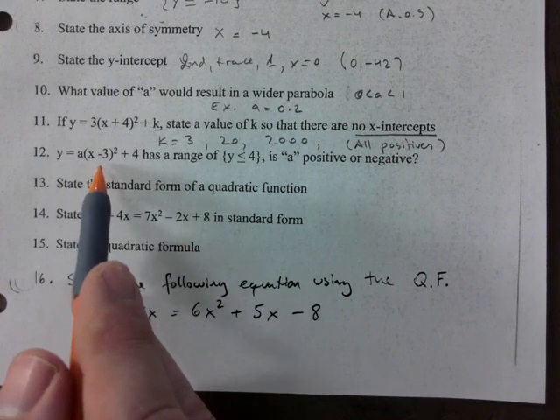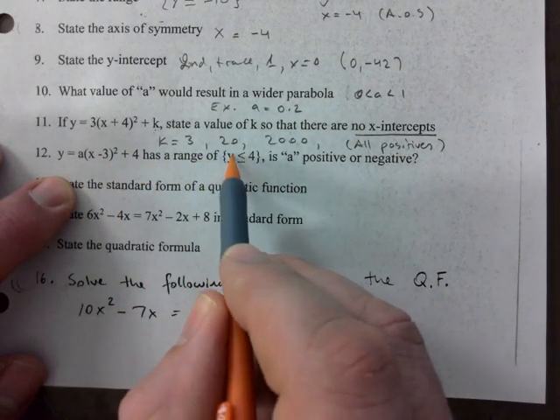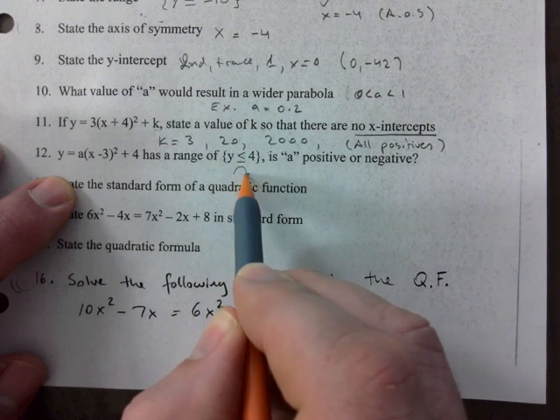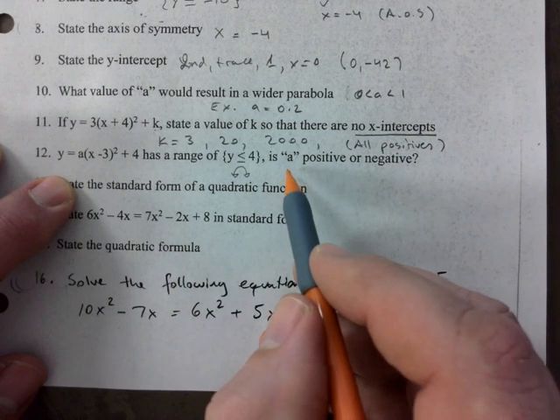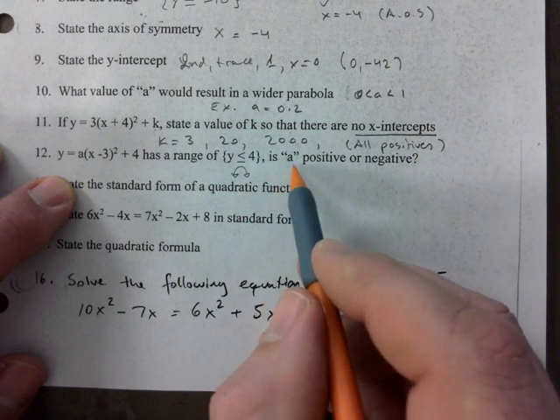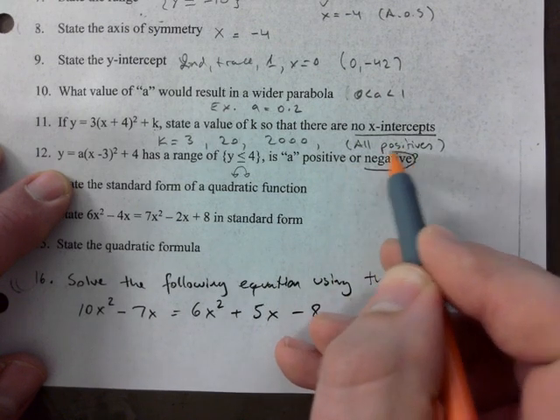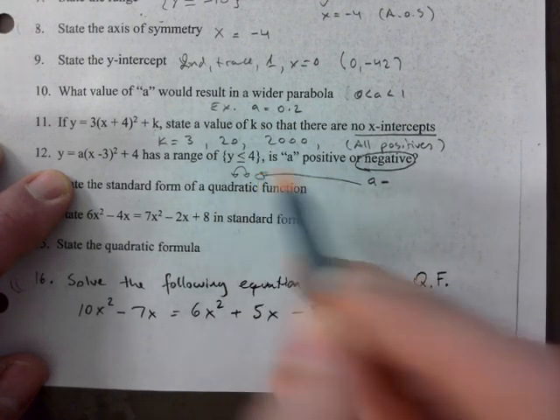Next, 12. We know that this has a range of y is less than. When you see y is less than, you're already assuming that the parabola is pointing down. Is A positive or negative? And you would say negative. A is negative because it's pointing down.